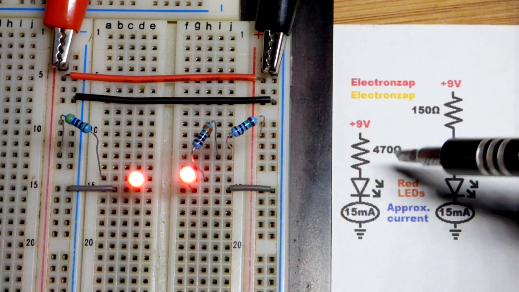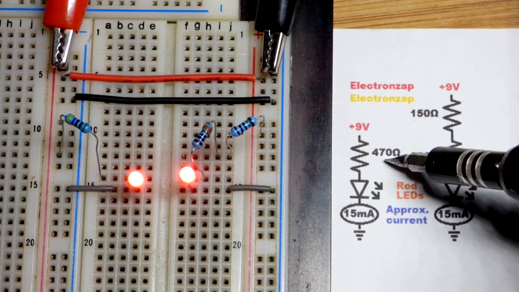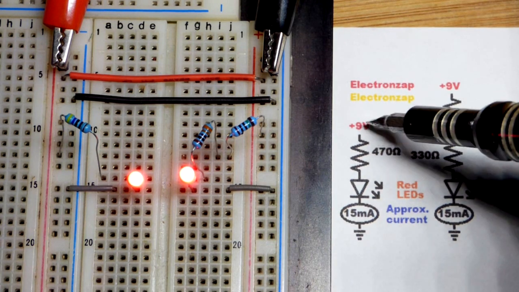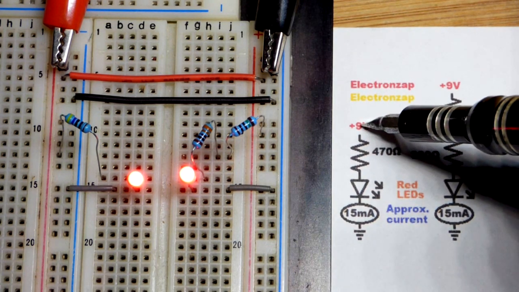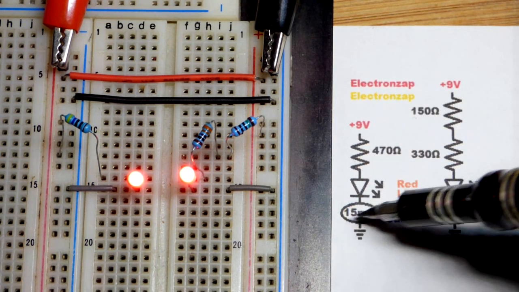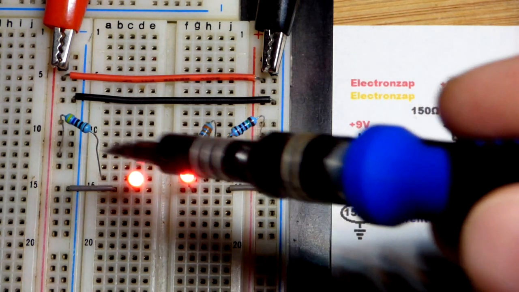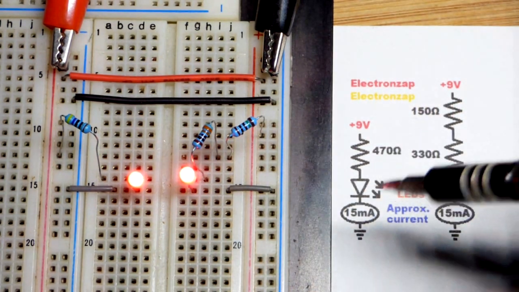Sometimes in electronics you don't have a value resistor that you want, or you can't use it for one reason or another. We have a 470 ohm resistor here protecting an LED from 9 volts. We're getting about 15 milliamps of current, a little bit less than that.